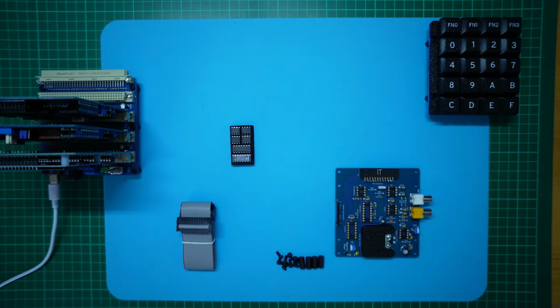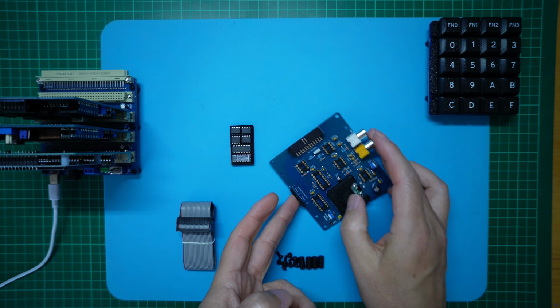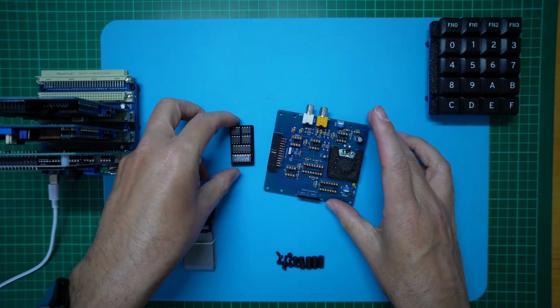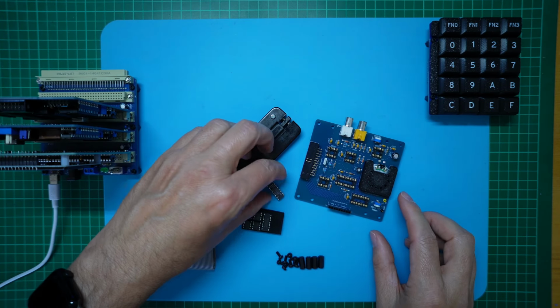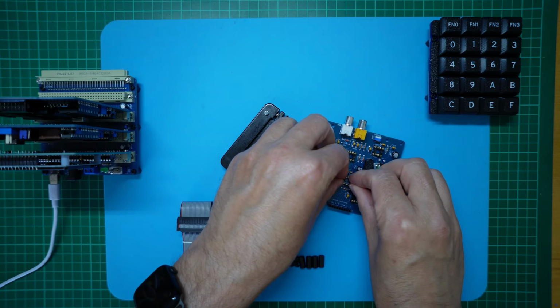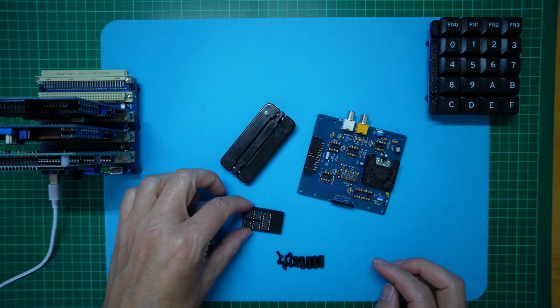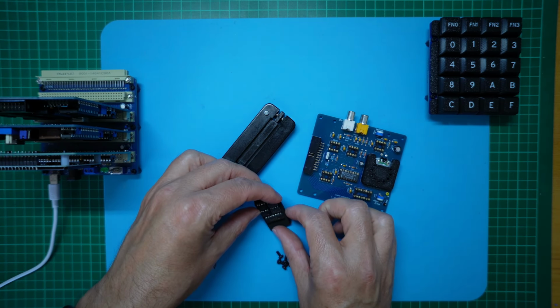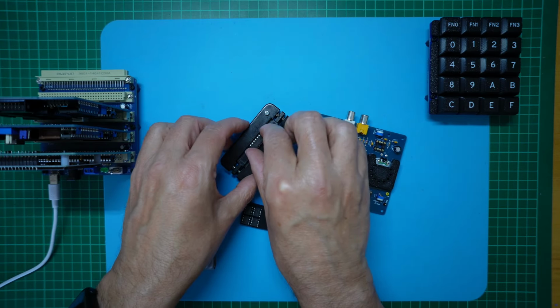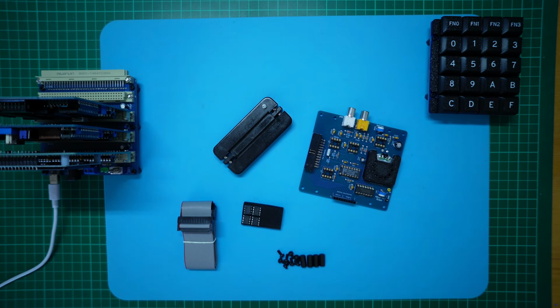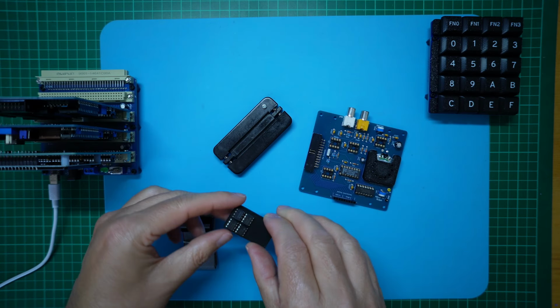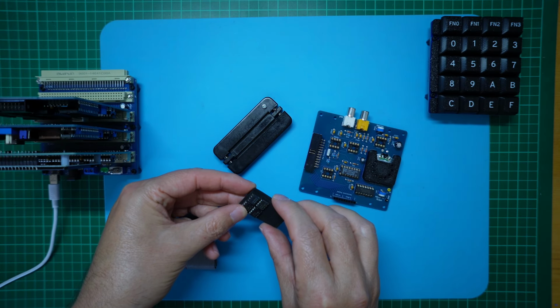Right, with the soldering completed, it's time to insert some ICs. So let's start with the 74HCT123. Then I've got the 74HCT74. Then we've got the 4 DIP packages, starting with a NE555.